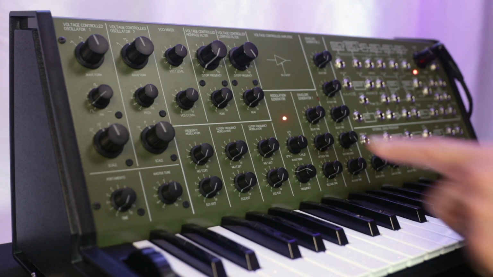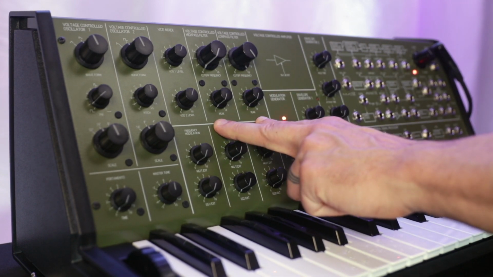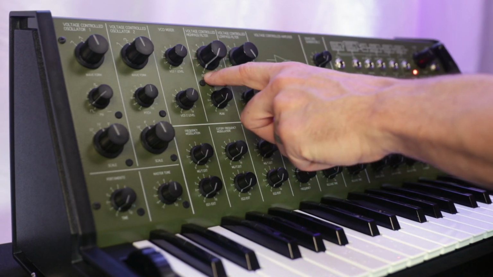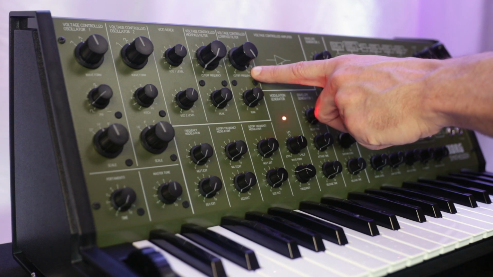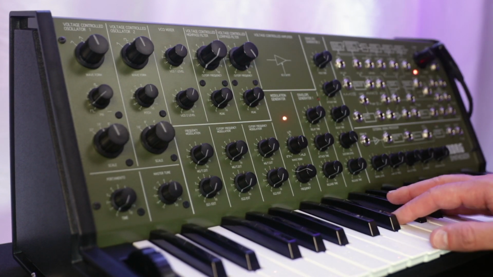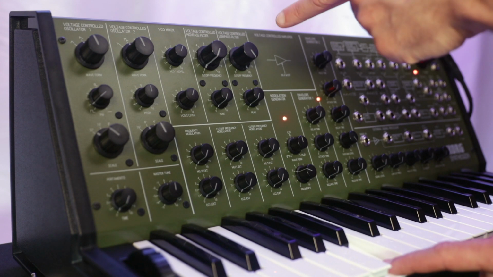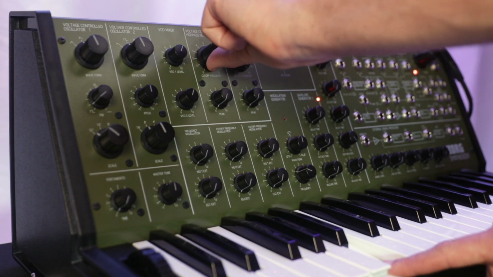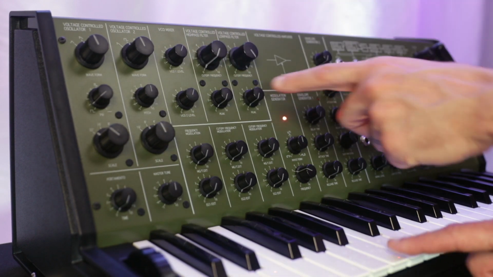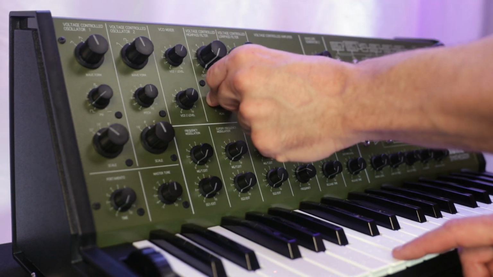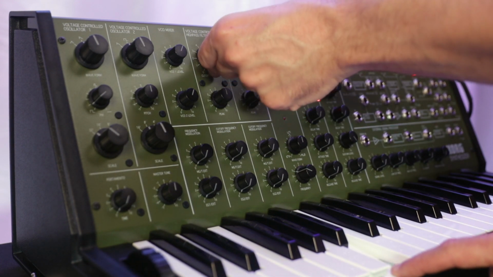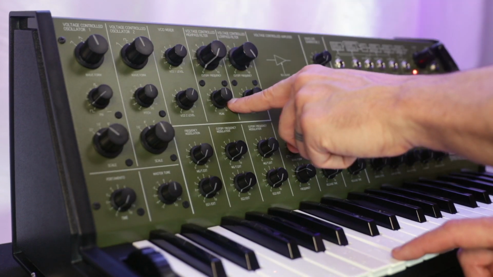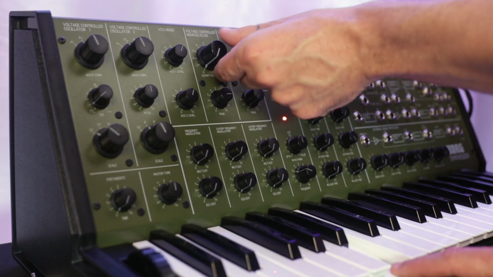So on these two filters, when the peak is off, that means there will be no resonance. On the high pass, the filter's totally open if it's at 0. And on the low pass, it's totally open if it's at 10. Now the high pass will cut out the low frequencies. And the more peak you add, the more resonance you get, which adds a singing type of quality to the filter.